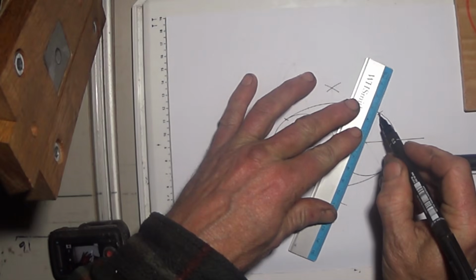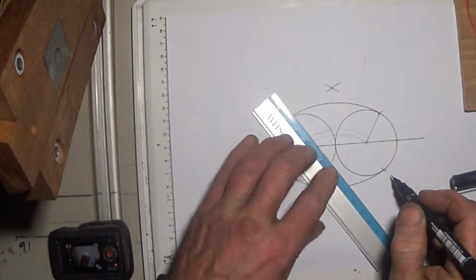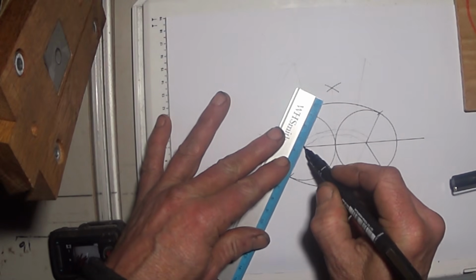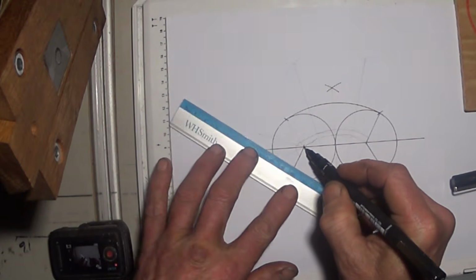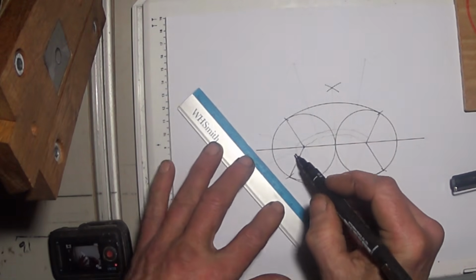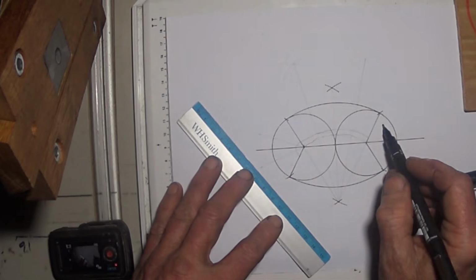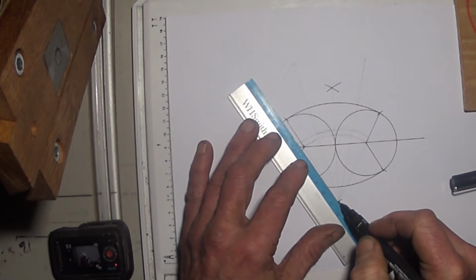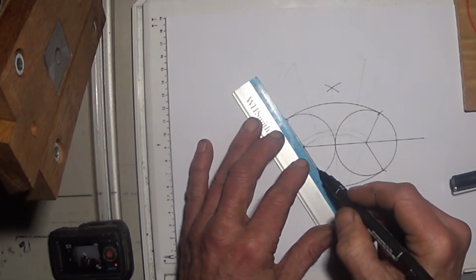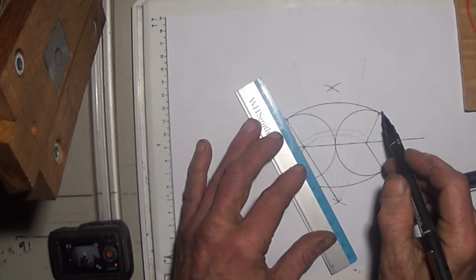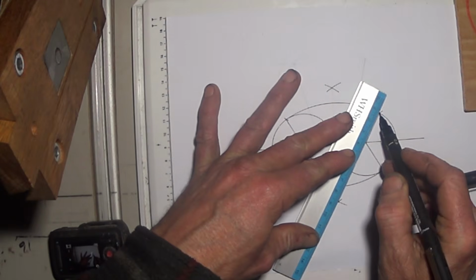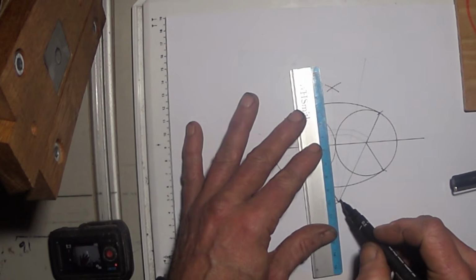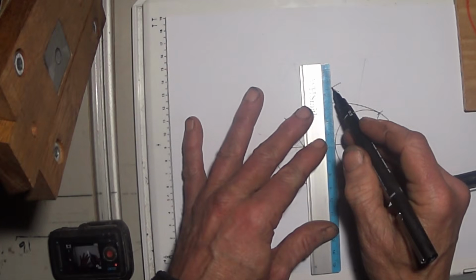I'm going to draw those lines in. Out to those 60-degree. So we've got 60-degree, 60-degree, 60-degree, 60-degree. And then from the points here, I'm going to put lines out to where the arcs intersect, and also a line between those two centres.